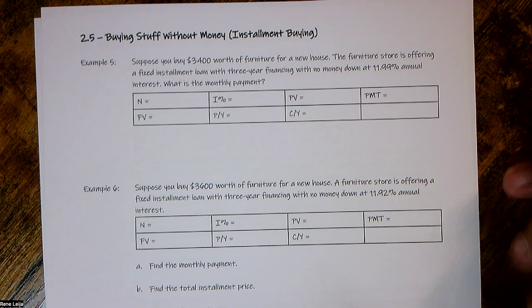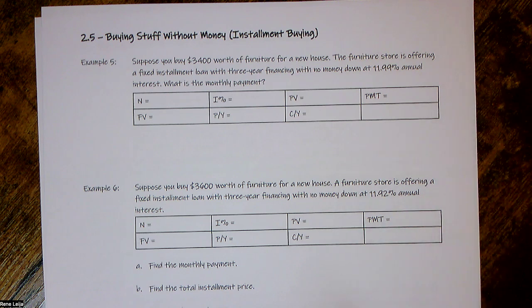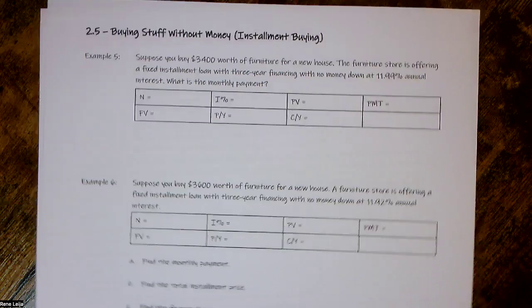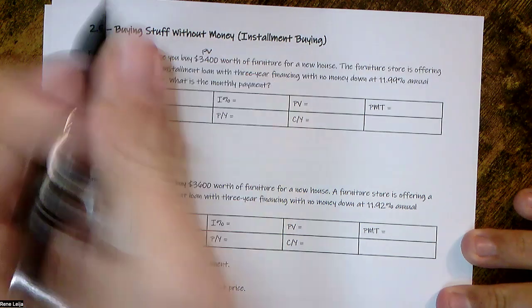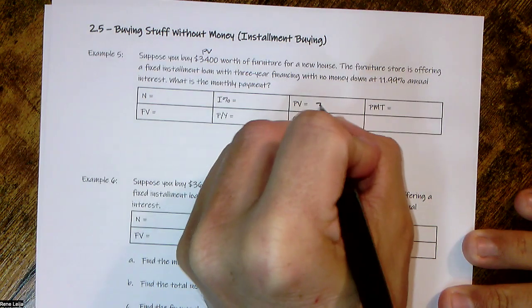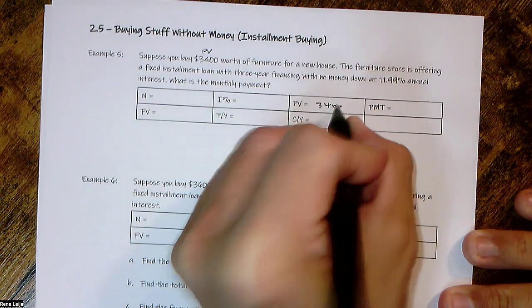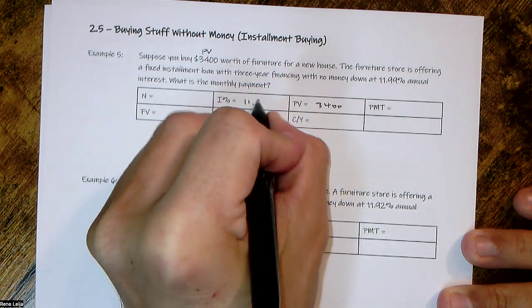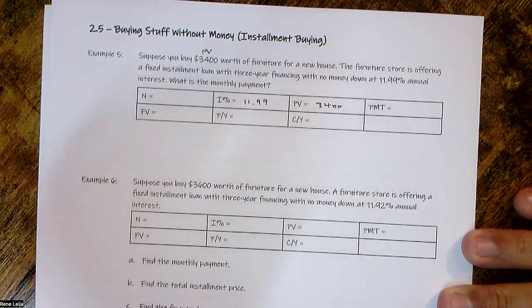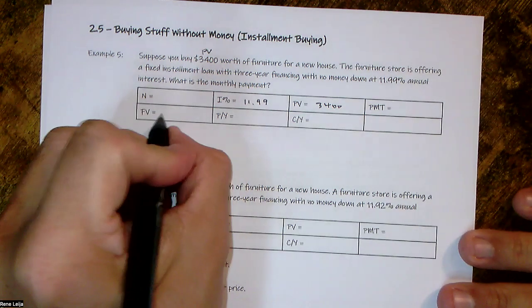Okay, no down payment, so we don't have to calculate the amount financed, which is great. So that means they have given us PV, so that's 3,400. They have given us I%, so that's 11.99. We want the future value to be 0.